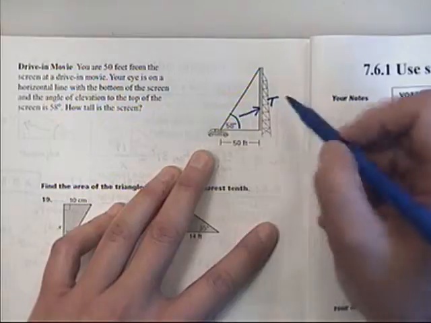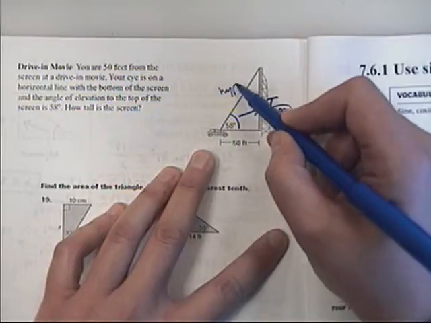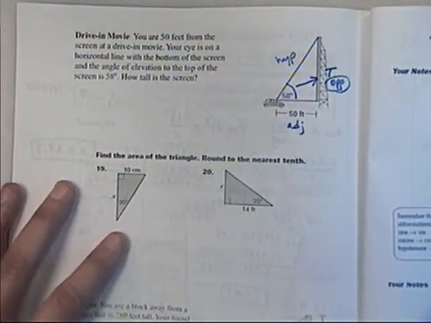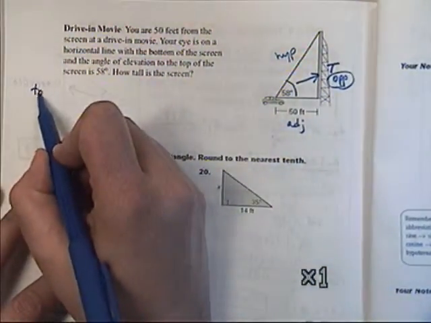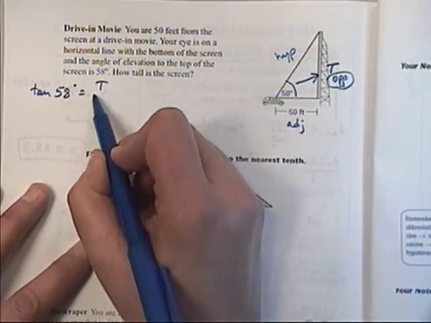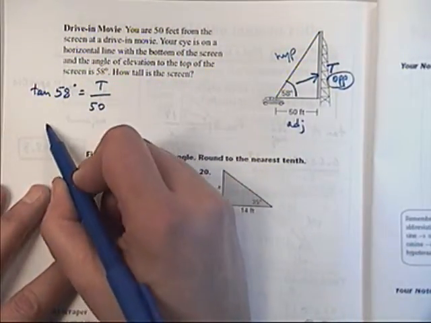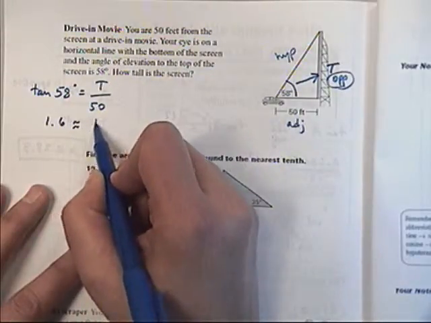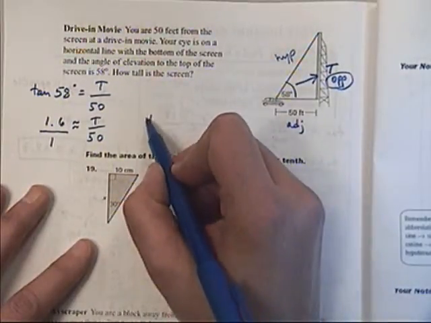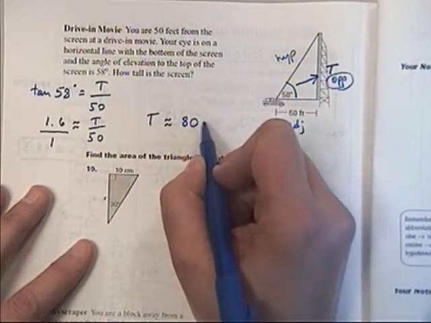That T, because it's across from the angle of reference, is my opposite side. This is my hypotenuse. It's the diagonal longest side, which means that the side remaining would have to be my adjacent side. So again, we can use the tangent. This would be the tangent of 58 degrees being opposite over adjacent, so that would be T over 50. So tangent of 58 degrees on my calculator is approximately 1.6. And if I write that decimal value over 1 and cross multiply, 1 times T is T, and 1.6 times 50 is going to give me approximately 80 feet.